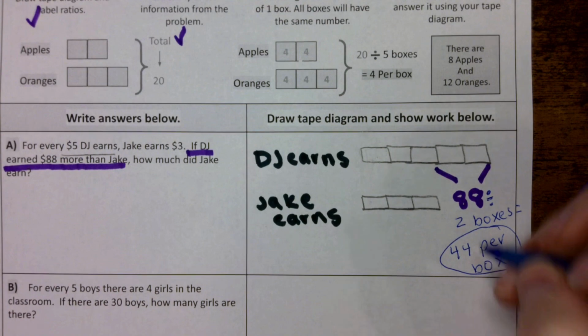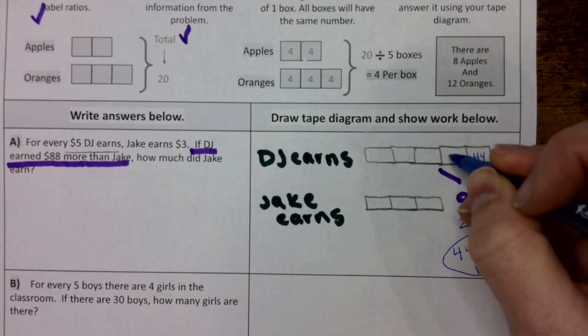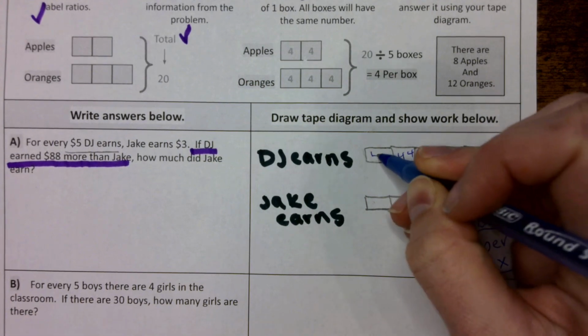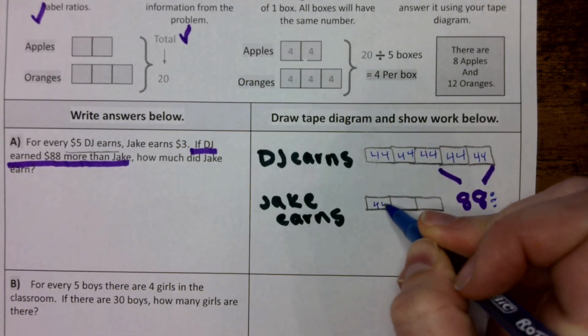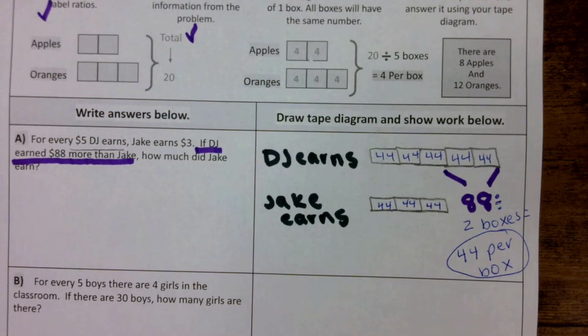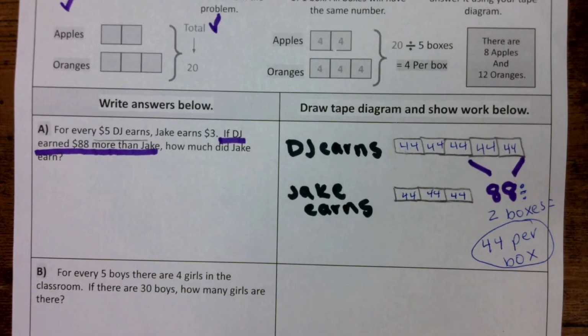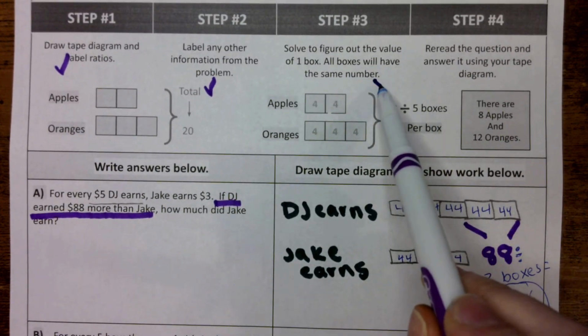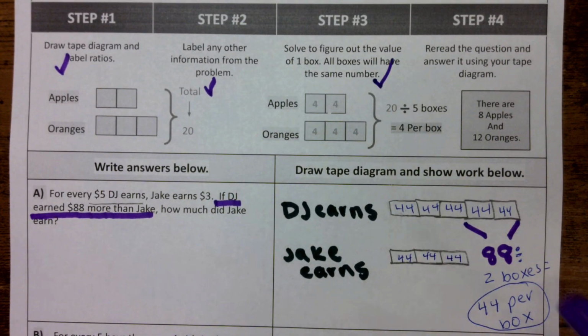Your goal is to figure out one box. Once you figure out one box, you can write that number inside every single box, even for the boxes that Jake earns. That's why we keep all of our boxes the same size, because they have the same value.